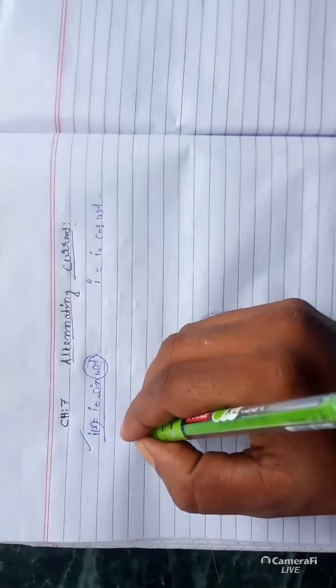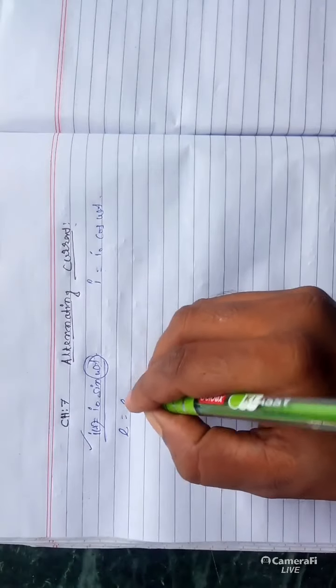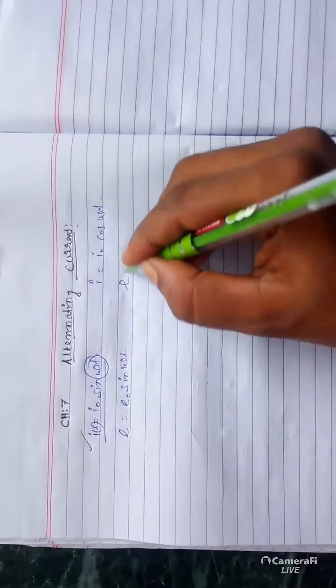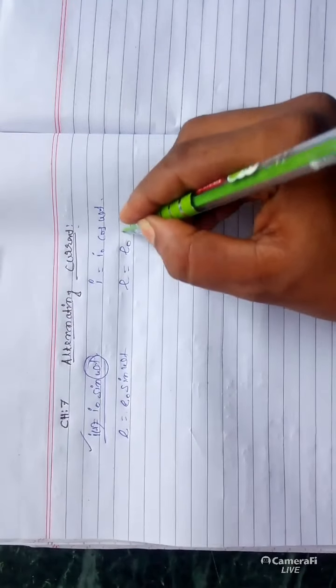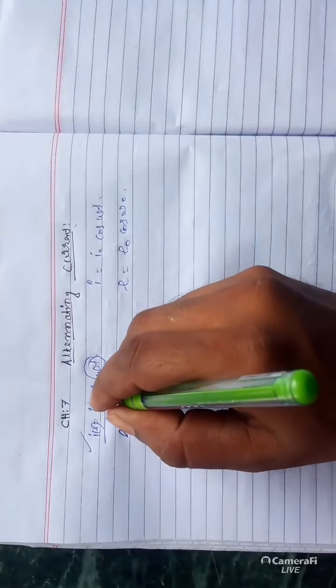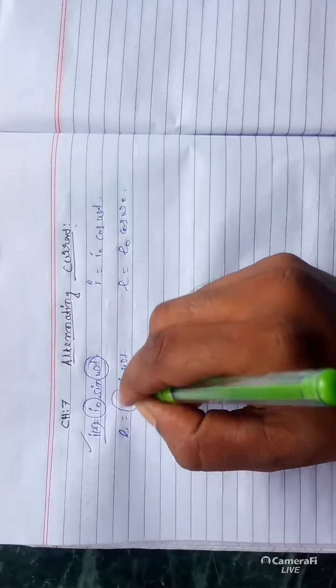And the instantaneous value of the EMF, you can write E equal to E naught sine omega t, and E equal to E naught cos omega t. These are the two simplest forms of the current and the EMF. Clear? Now what is the value of I naught and E naught? These two are the peak values of the current and EMF.